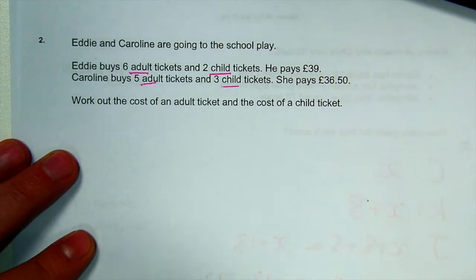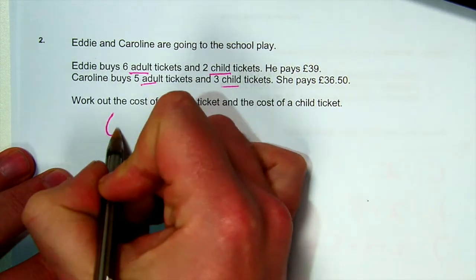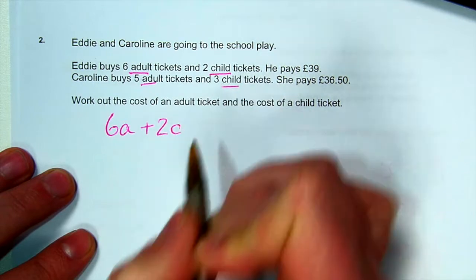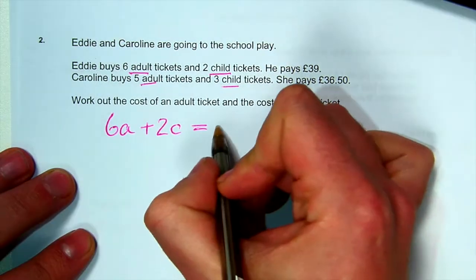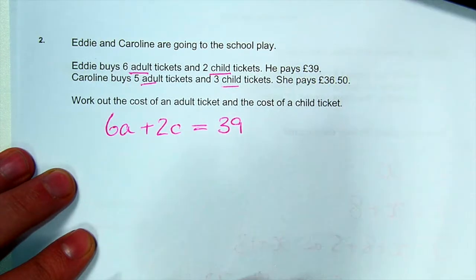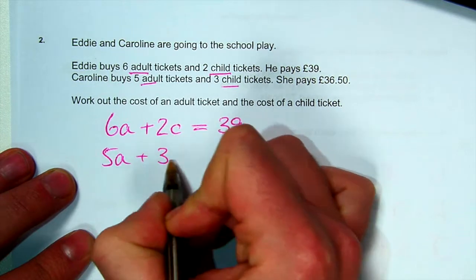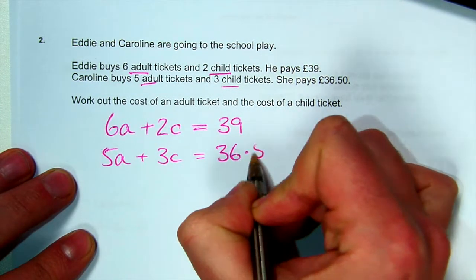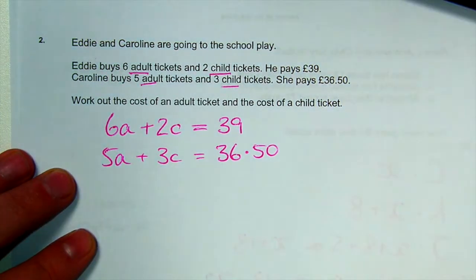You could spend a long time trying to guess numbers, but if we do it algebraically, we'll get straight to the answer. Setting up the equation: 6A, 6 adult tickets, plus 2C, 2 child tickets, adds up to £39. Whereas when Caroline goes, she buys 5 adult tickets and 3 children's tickets, and her total bill is £36.50. Please be careful with these decimal points when we're talking about things like money.